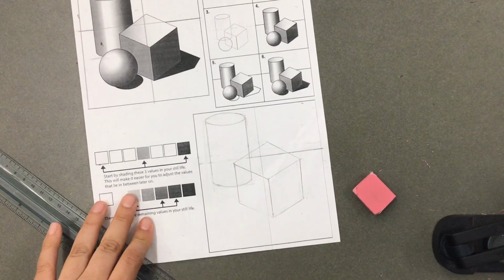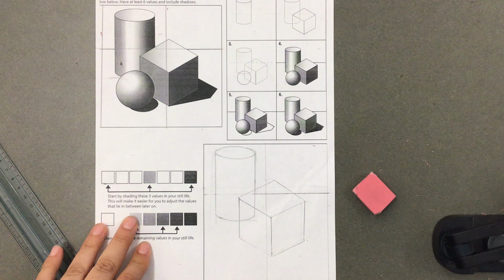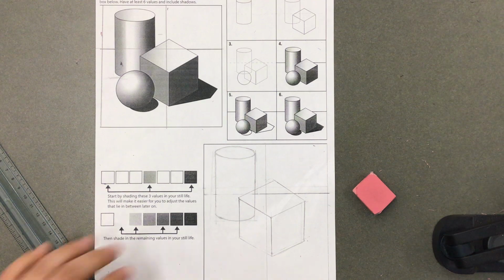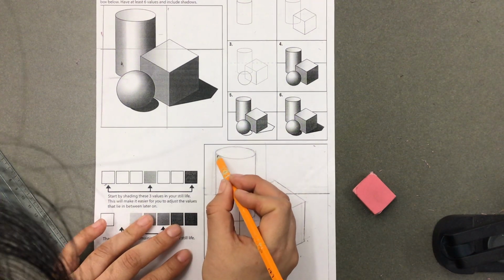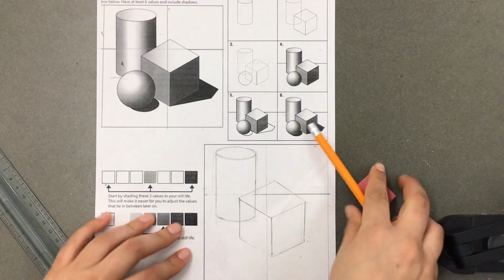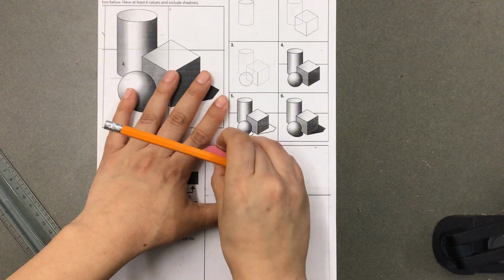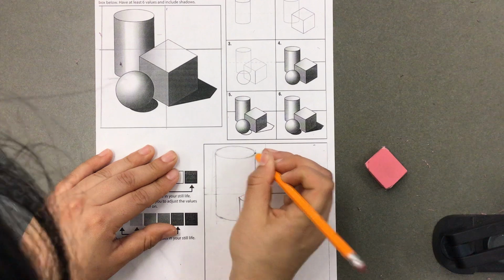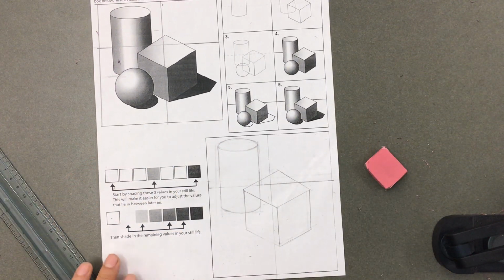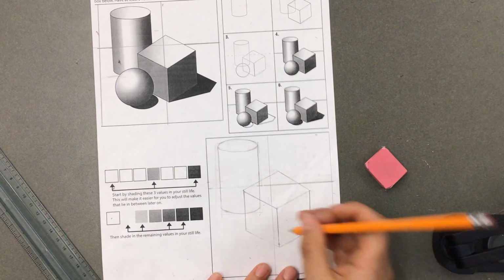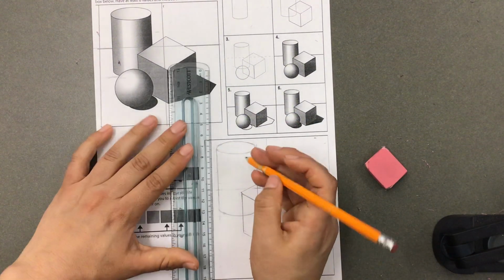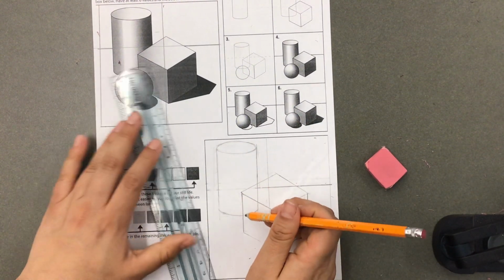Okay, so there's my cube, my cylinder. I can, again, look back and forth if I'm unhappy with anything, and you can make adjustments along the way. I think maybe the ellipse is a little bigger. Okay. And now you're gonna draw in your circle or your sphere.